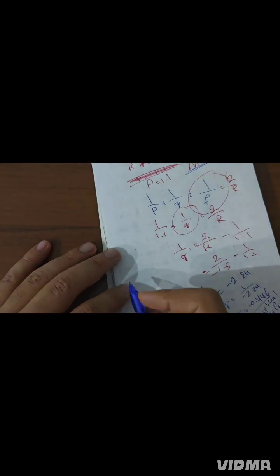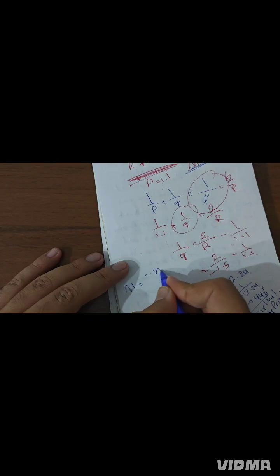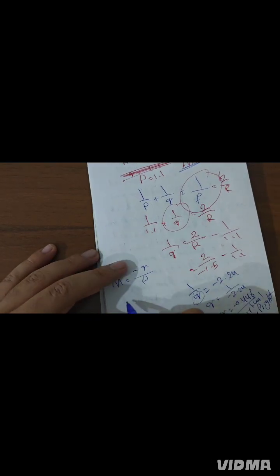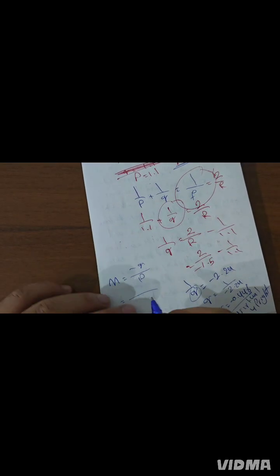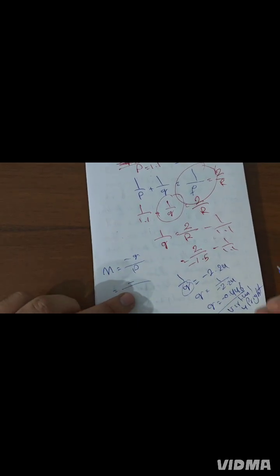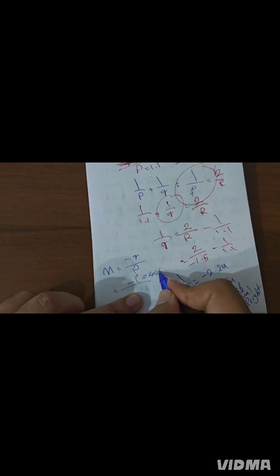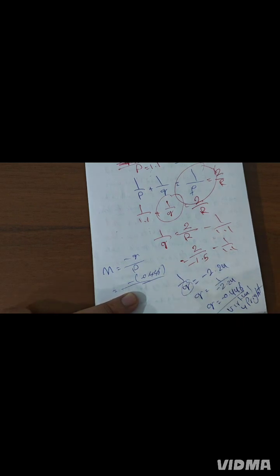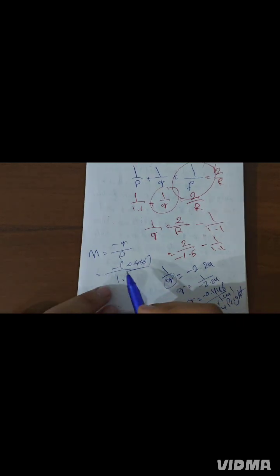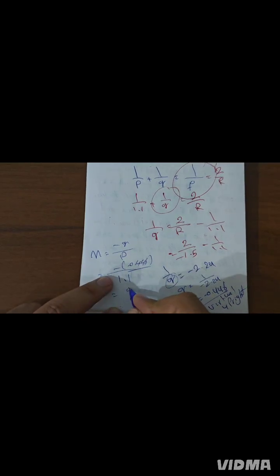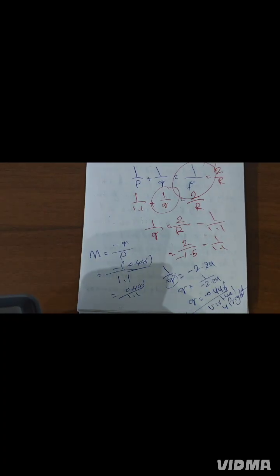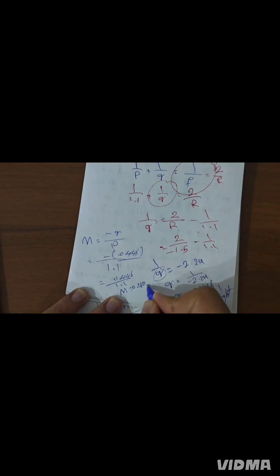To find the magnification, M equals negative Q over P. The value of Q that you have found here is negative, and this is the negative of the rule, and the value of Q we just have another negative. So negative 0.446 over the value of P, 1.1. Negative with negative will be positive. So 0.446 divided by 1.1. The answer is 0.40. The magnification is equal to 0.40.